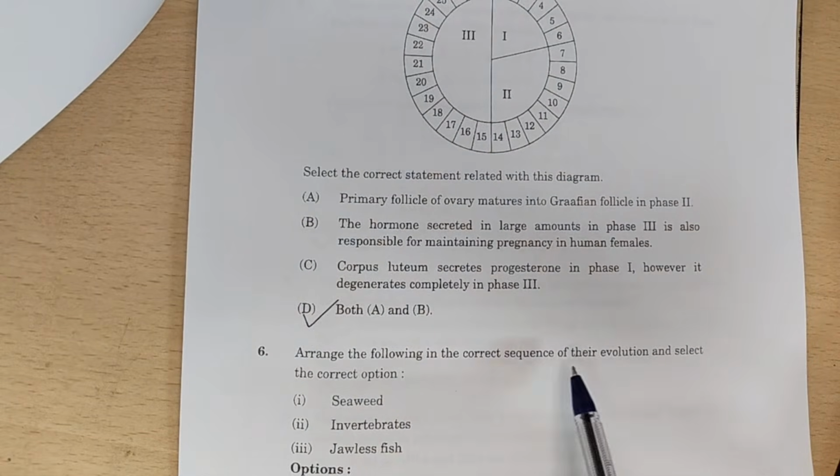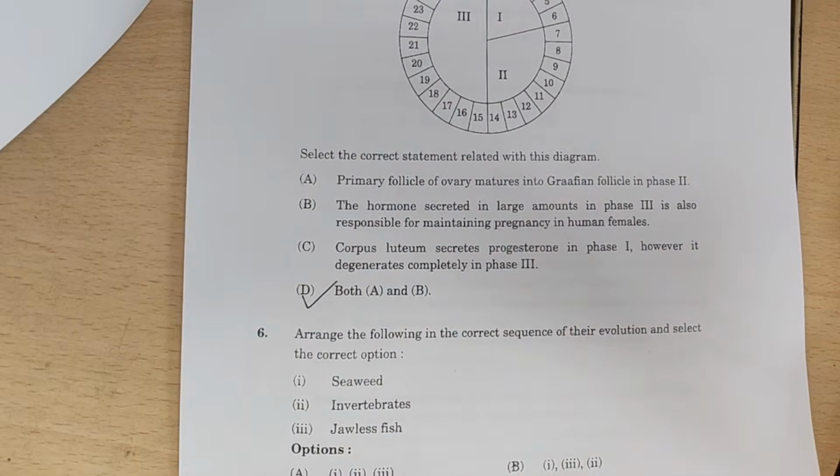Arrange the following in the correct sequence of their evolution and select the correct option. C is the right answer. First, invertebrates. Second, jawless fish. Third, seaweed.